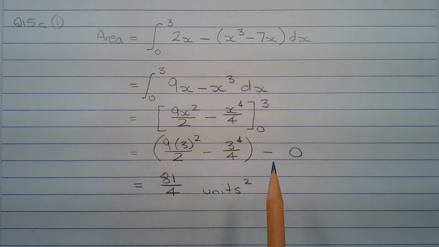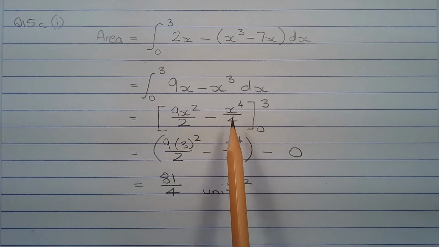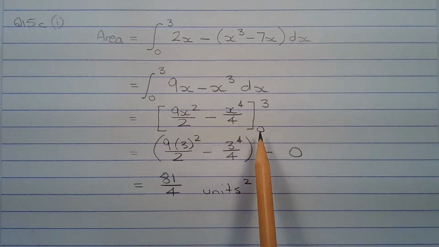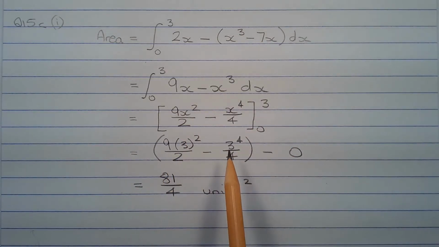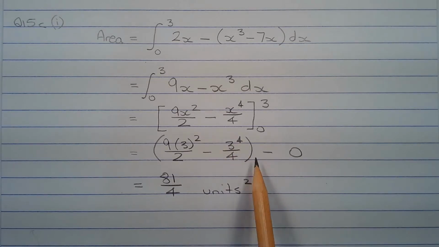Performing the integration, we get 9x squared over 2 minus x to the power of 4 over 4, from x equals 0 to x equals 3. Applying the limits of integration, we have 9 times 3 squared over 2 minus 3 to the power of 4 over 4 minus 0, which equals 81 over 4 square units.